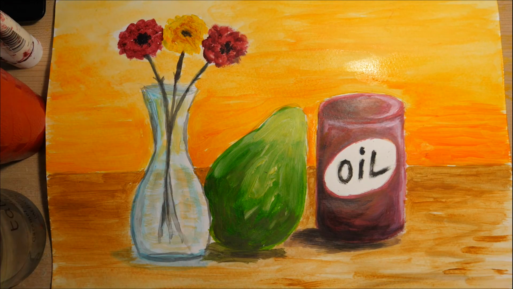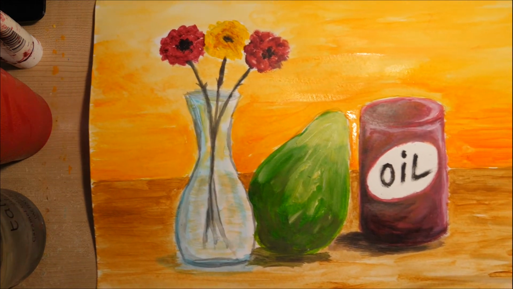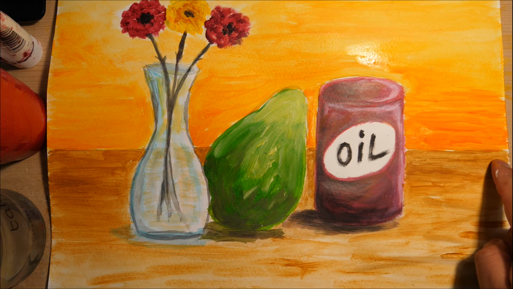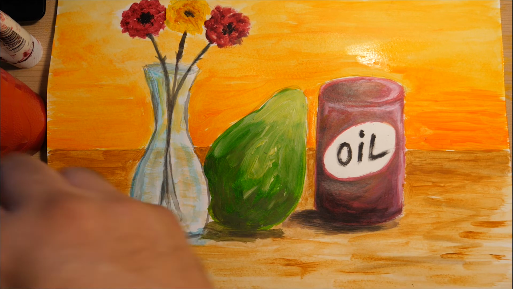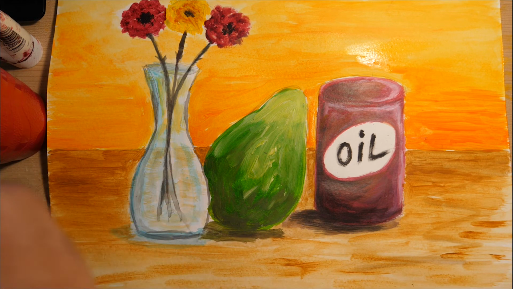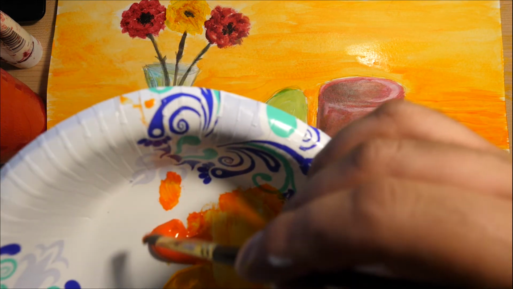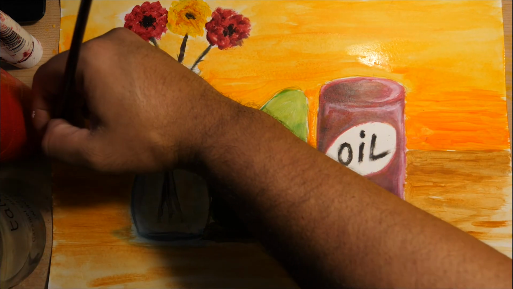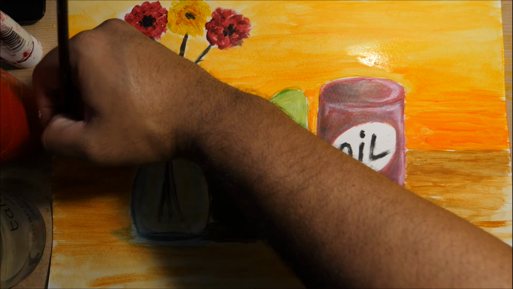All right. What do you guys think? Look at that. That is pretty cool. And another thing I can do, and which I am going to do right now, I'm going to put a very dark orange, because I still got a bunch of orange left. And I'm going to outline this dark.